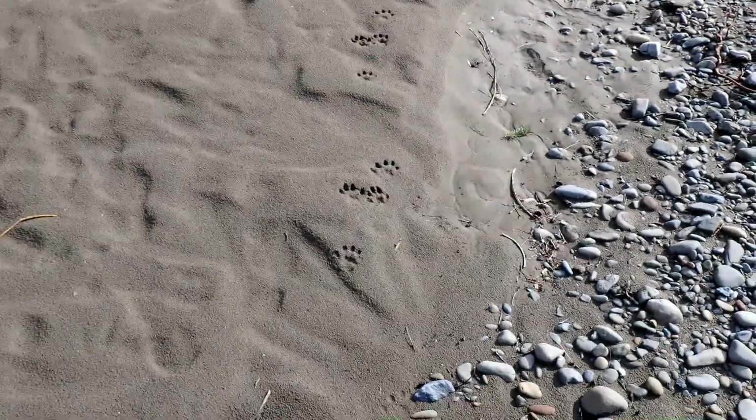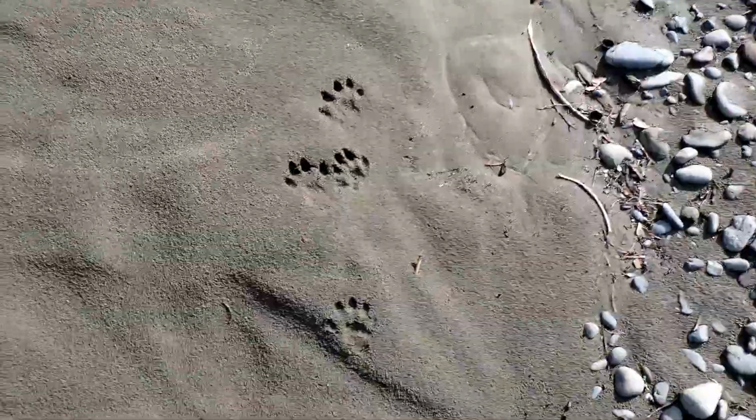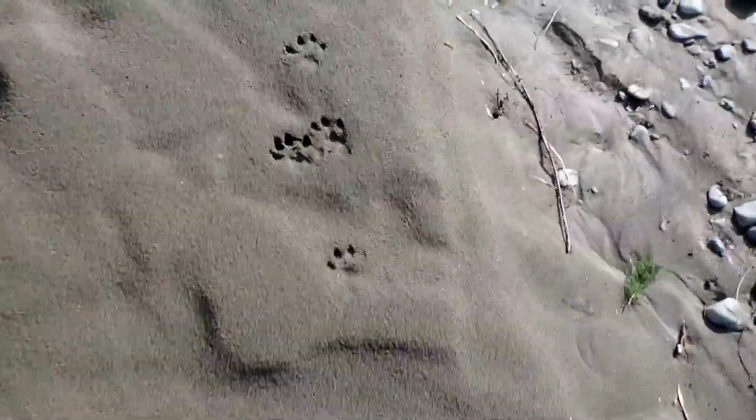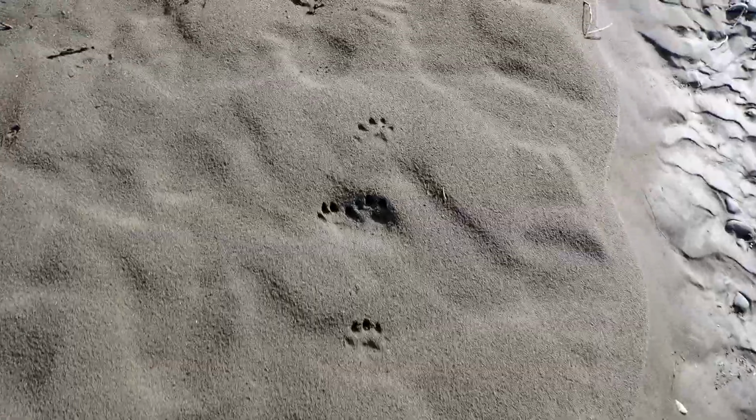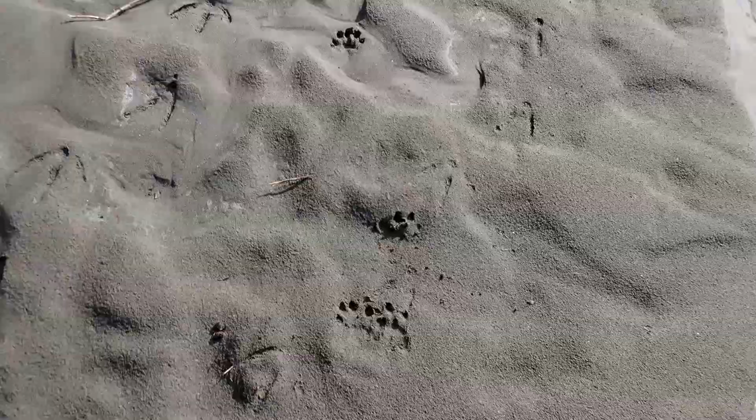Look at this beautiful otter trail right here, using a lope as its gait. Look at those fantastic otter tracks. They're beautiful. I'm glad he went through the mud so I could see these beauties.